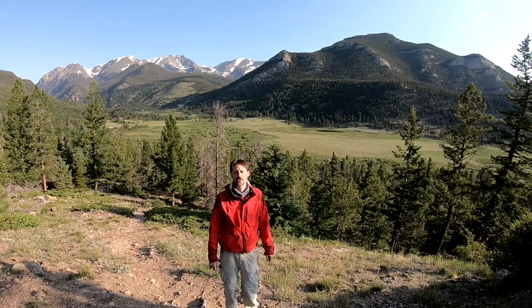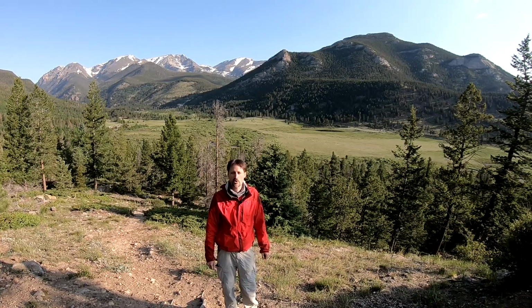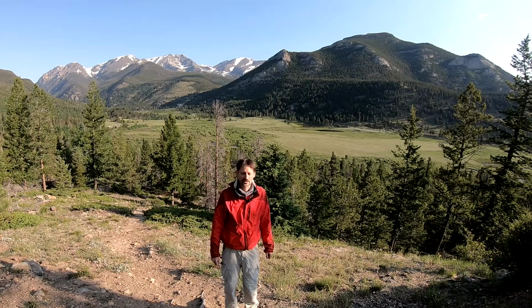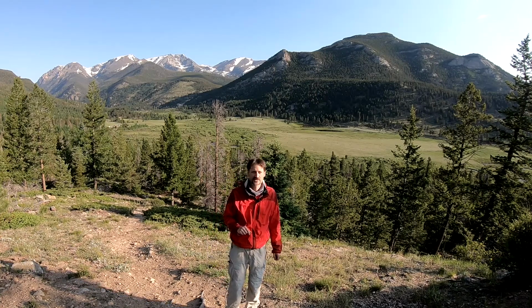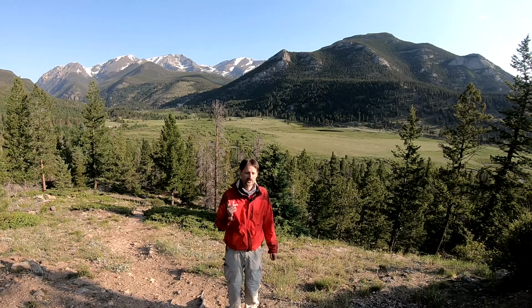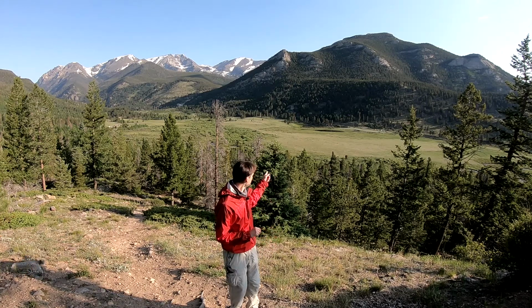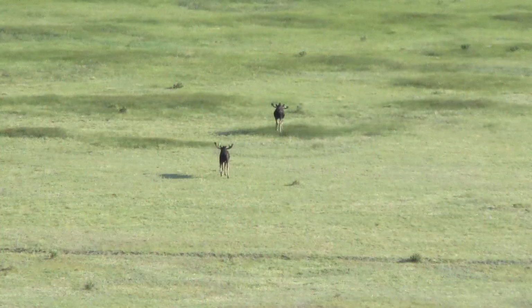So this is an overlook for Horseshoe Park in Rocky Mountain National Park. And there's a number of things to take a look at here. One of which is we're very lucky in that there's a couple moose crossing Horseshoe Park just down there.